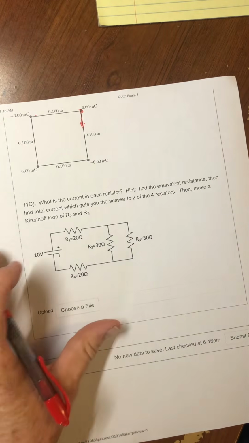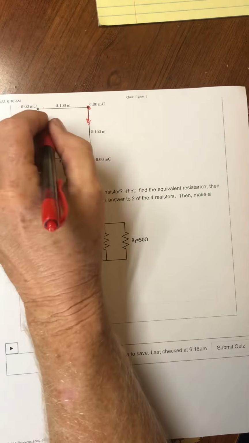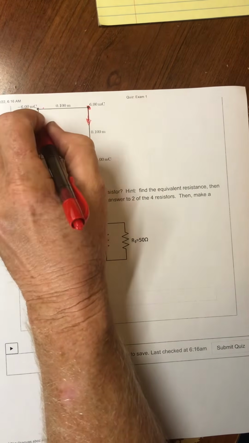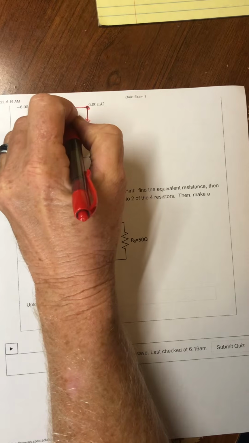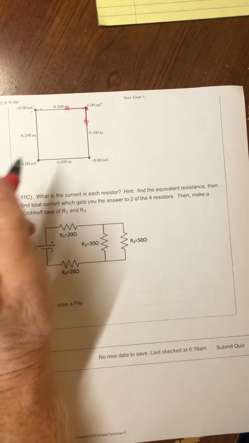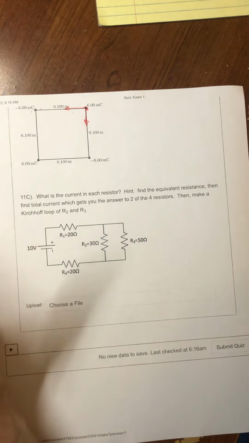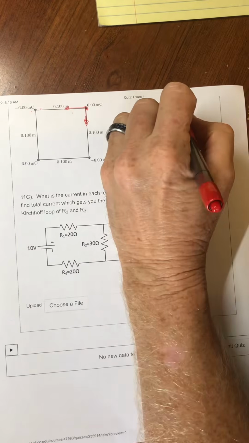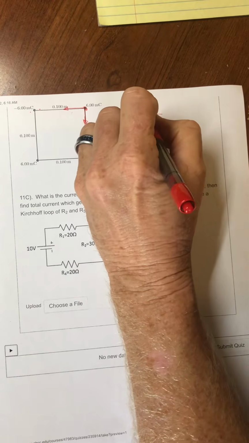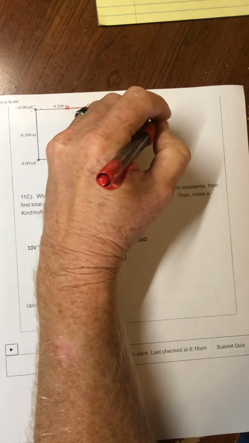Now, here's where we can save ourselves some time, because if we look at this upper right-hand corner and this negative 6, we would see it would attract it, and those would be equal to each other in magnitude. Of course, one's horizontal and one's vertical. But if you imagine drawing a horizontal line and adding it to a vertical line, you're going to get something along the diagonal.